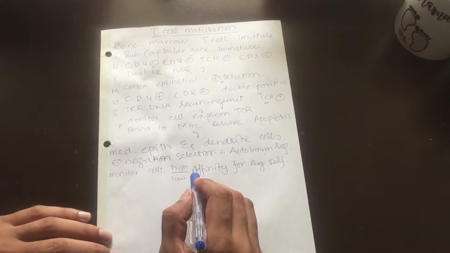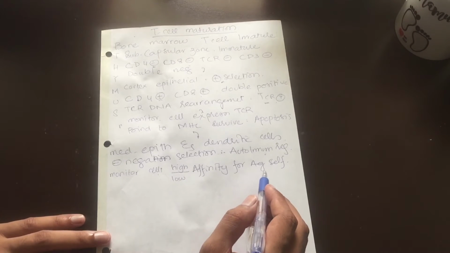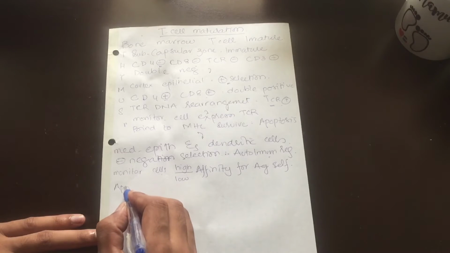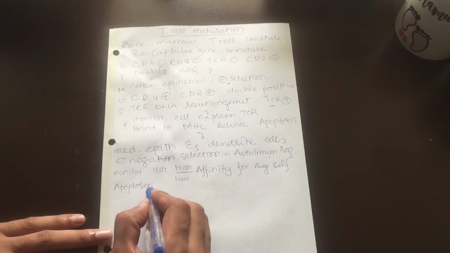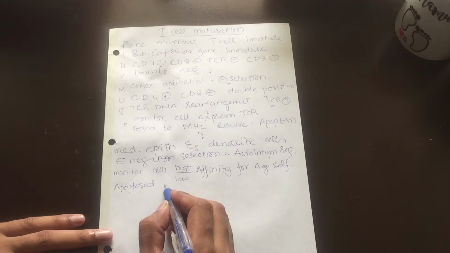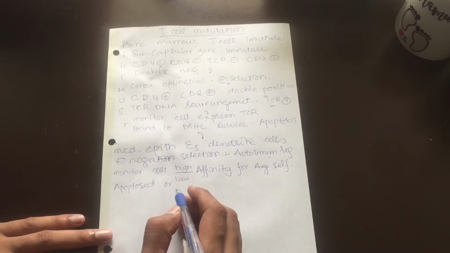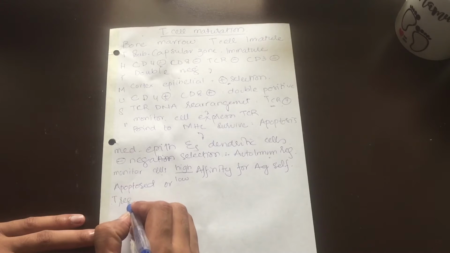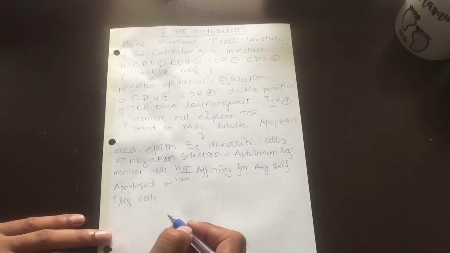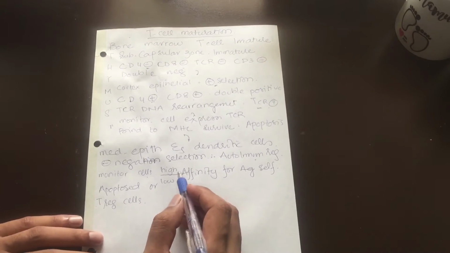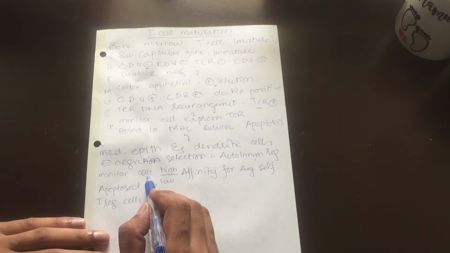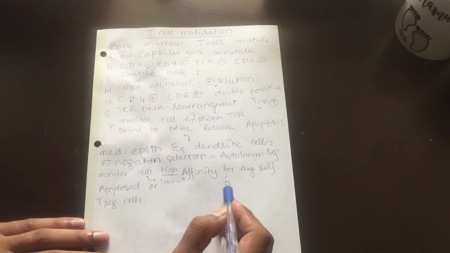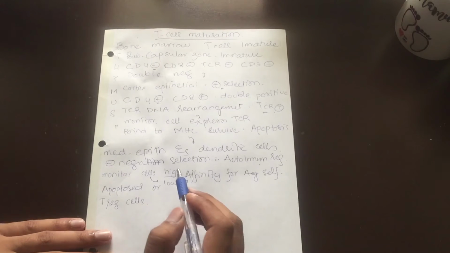The cells having high affinity for self antigens are apoptosed, or they are converted into regulatory T cells. So only those cells survive which have low affinity for the self antigen.